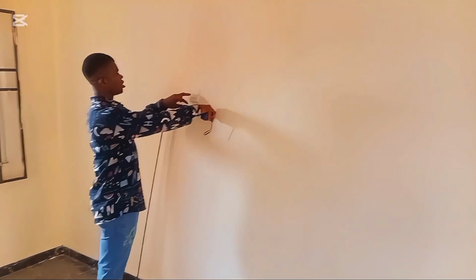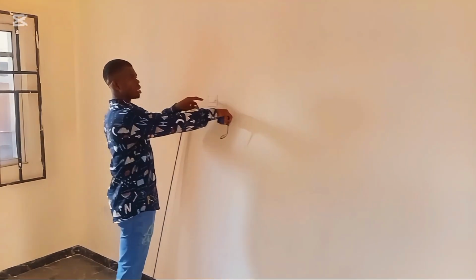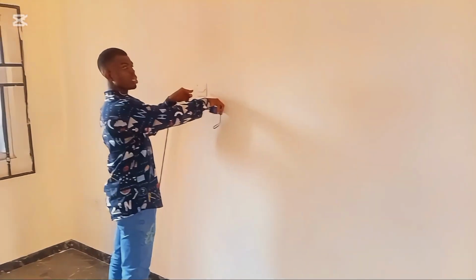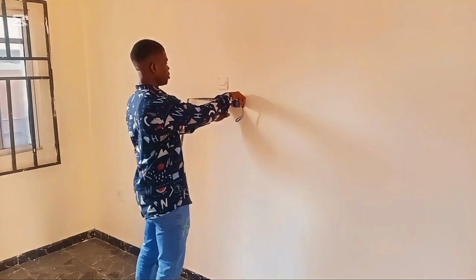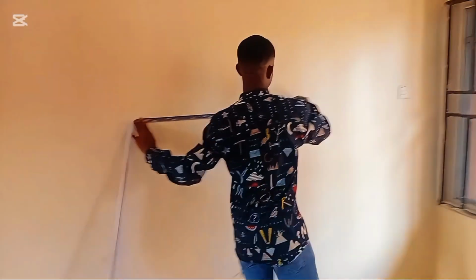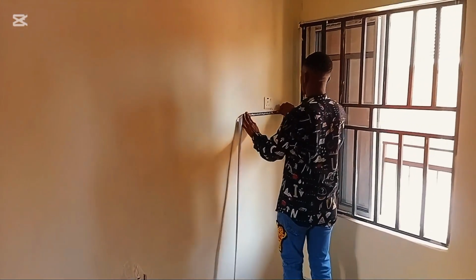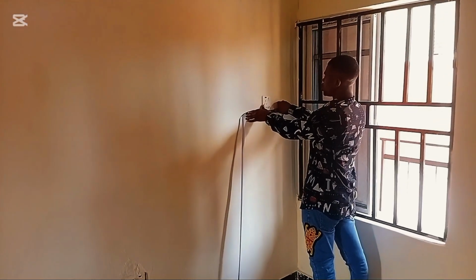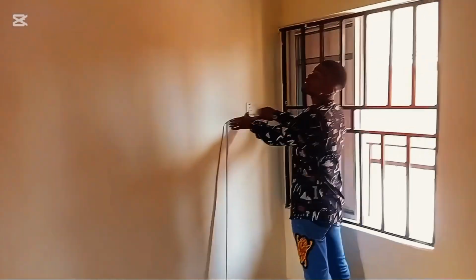You can see here we have a socket. We have a socket here, so we put it into consideration when we are drawing it. A socket here. There is also a socket here. Here is a switch. Okay, here is a socket. Here is a socket. The other one here is a switch.